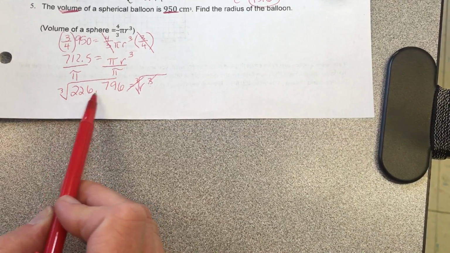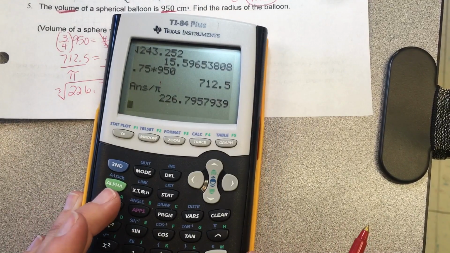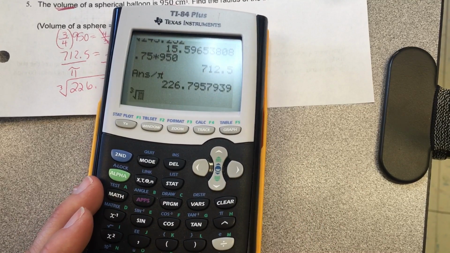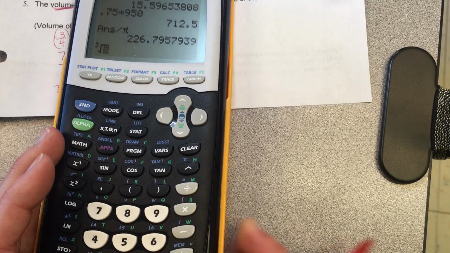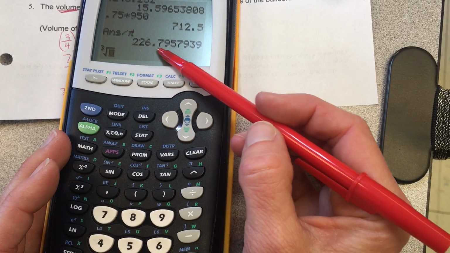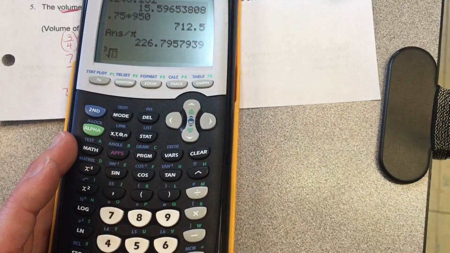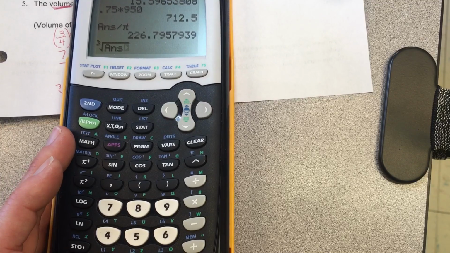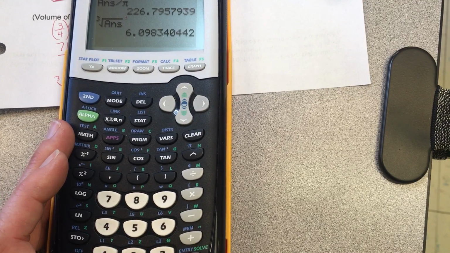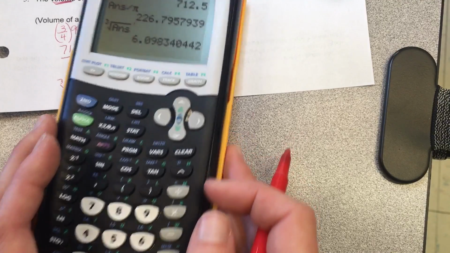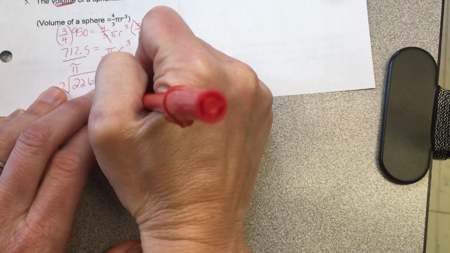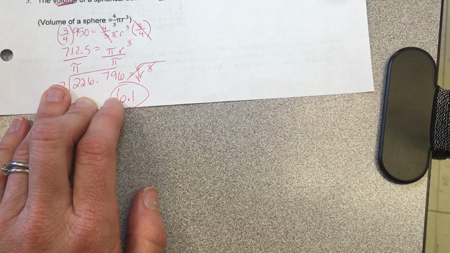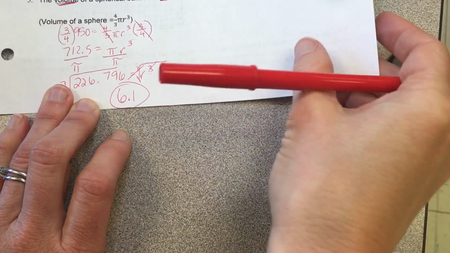And so when you type this in your calculator, if you hit the math button, you can go down to number 4 and get the cube root. And guys, if you want the calculator to give you the exact answer, if you hit second negative, it'll put that whole answer under the root. And you end up getting what? All right, so for our final answer, we'll just do 6.1. And what is 6.1? It is the radius.